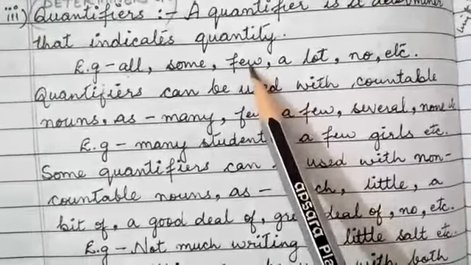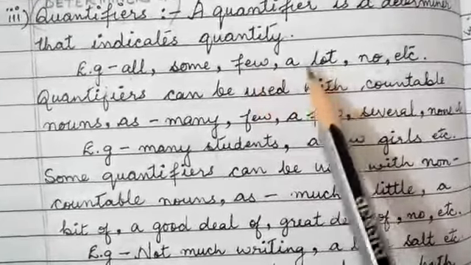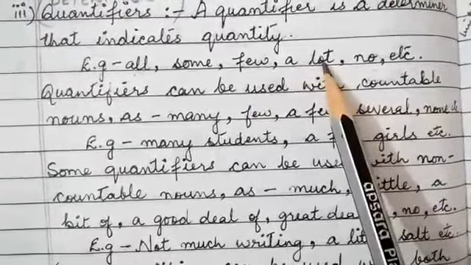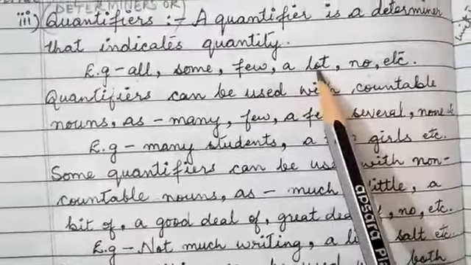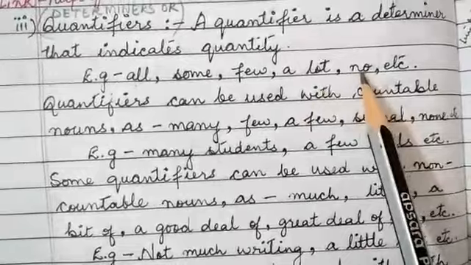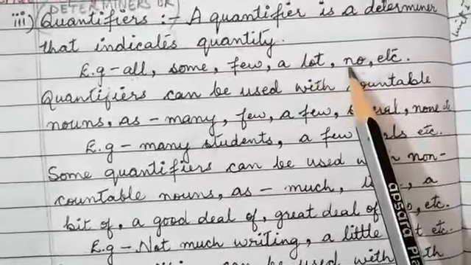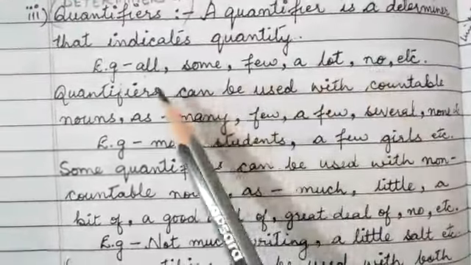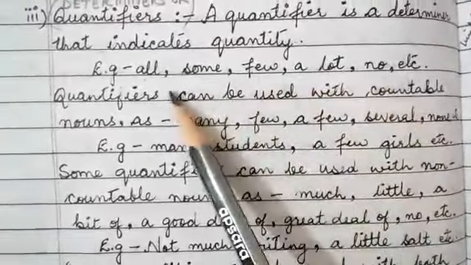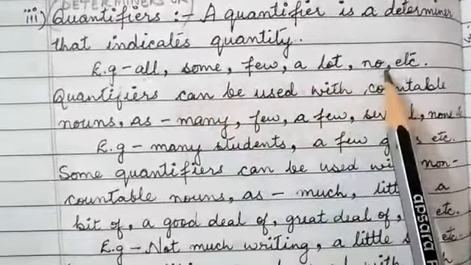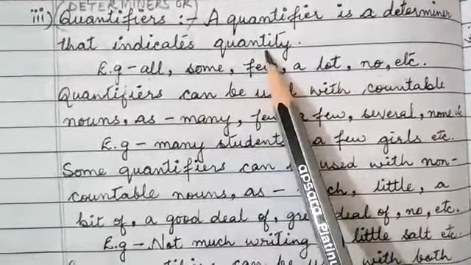Few means quantity. A lot means a great many. It indicates quantity. No: I have no money with me. That means not even a single penny. So all these are quantifiers. They show quantity.